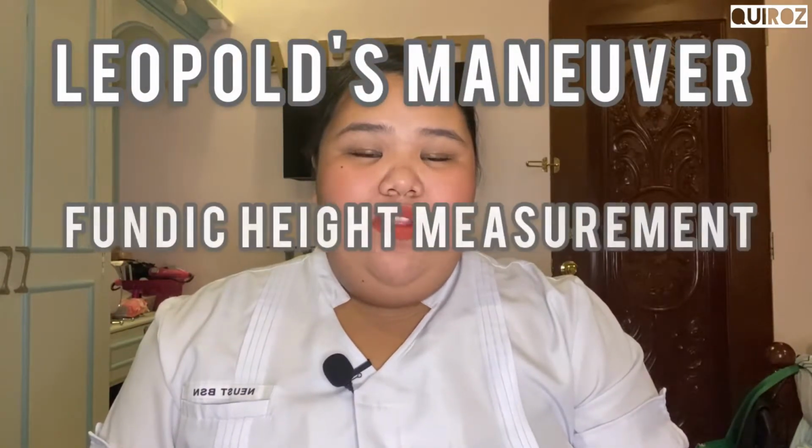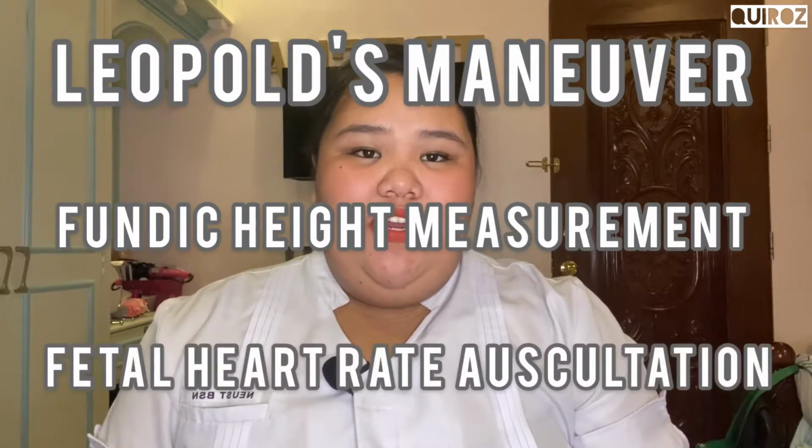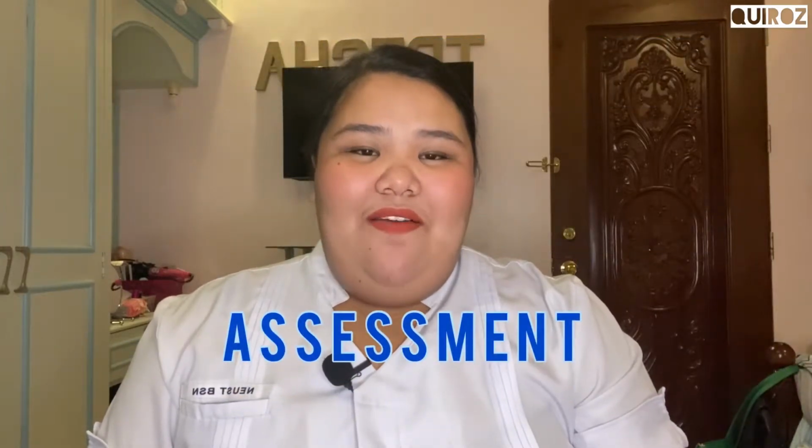Good morning, everyone. My name is Patricia Quiroz, and I will be performing Leopold's maneuver, fundic height measurement, and fetal heart rate auscultation. First is the assessment: determine the need for Leopold's maneuver, assess the client's overall condition, and determine when the client last voided or was last tested for urine analysis.